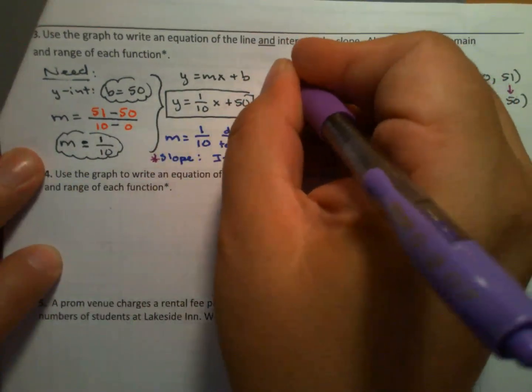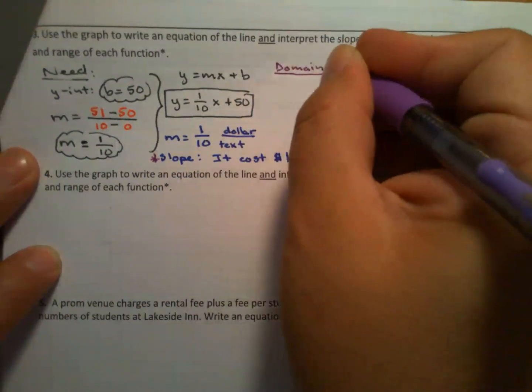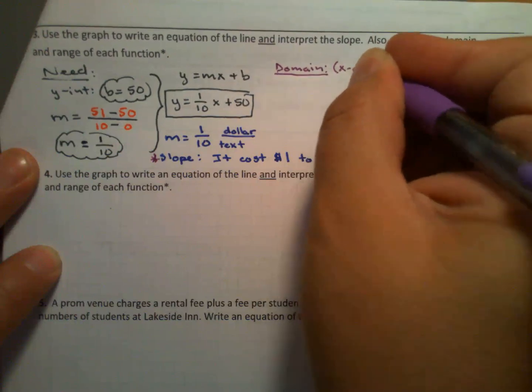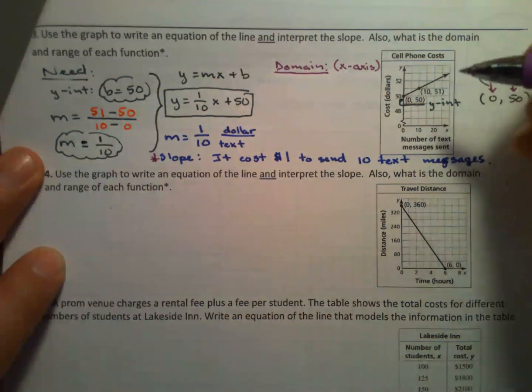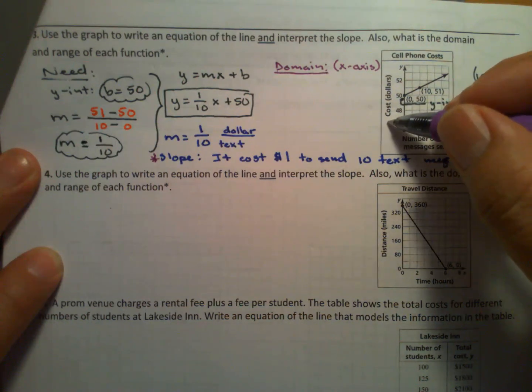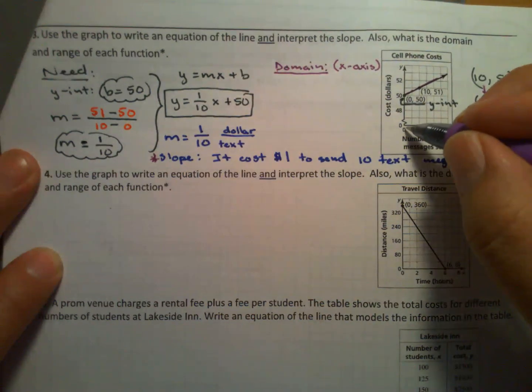So now we're going to look at domain. And we're going to look at our x's, because that's what domain is. So I'm going to look at my x-axis here. So when I look at my graph, notice there's no x values below 0. There's nothing back here, so there are no negatives. But when I look at my graph, even though it's going up, that doesn't matter. Look at your x-axis.